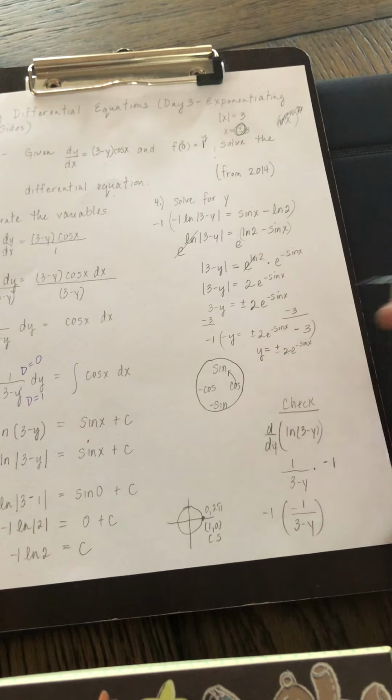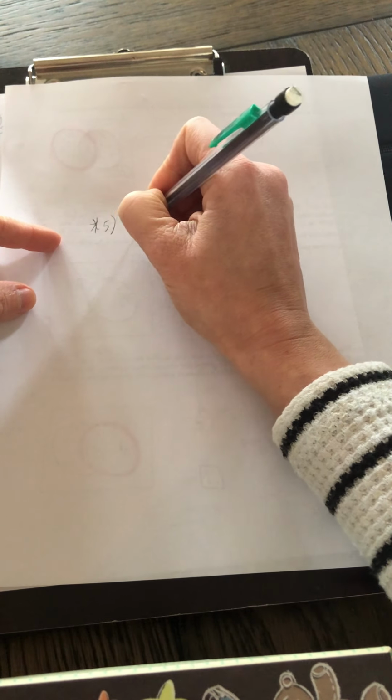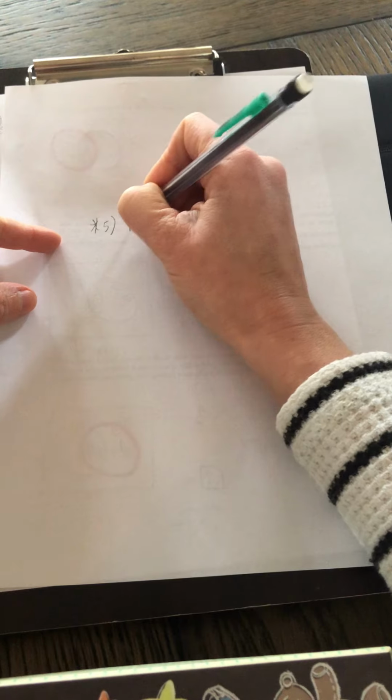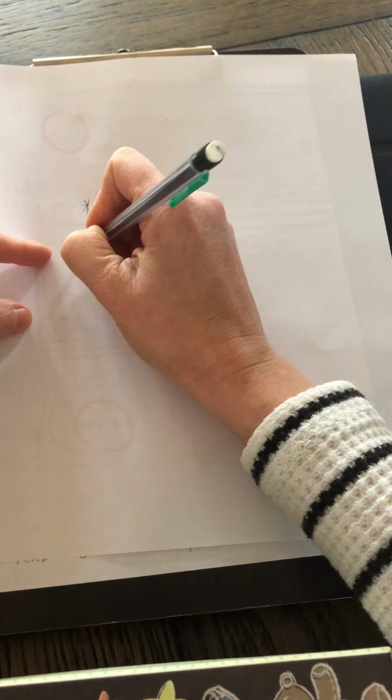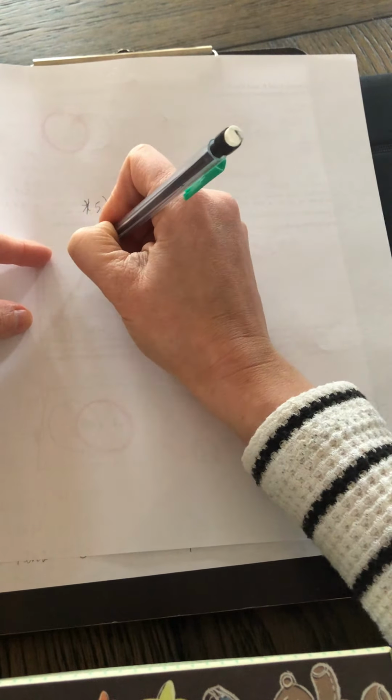And this is where step 5 is really, really important for you to remember to do. Step 5 is to check the initial condition, and the initial condition for us was f of 0 equals 1. And what we're looking at here are two different possible answers.